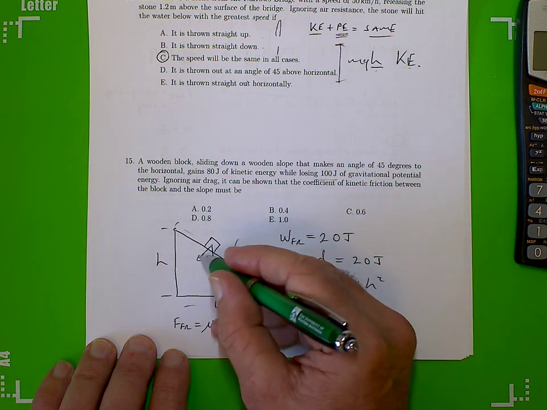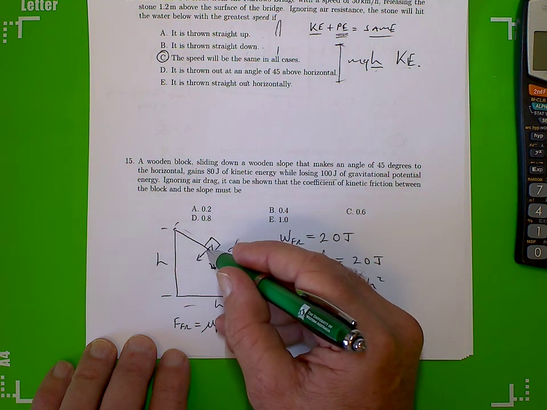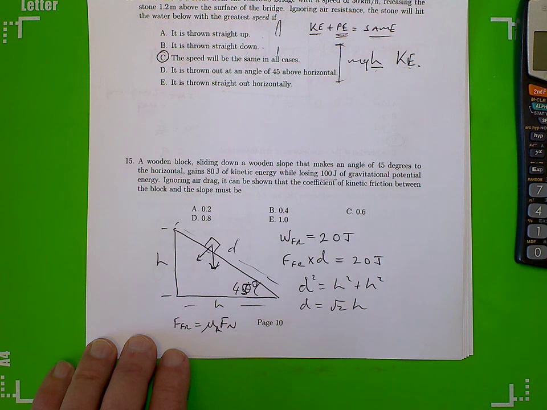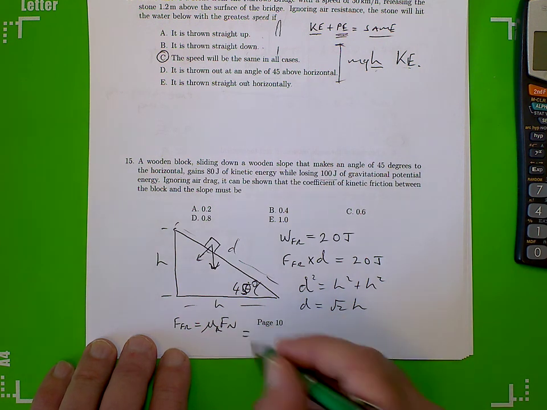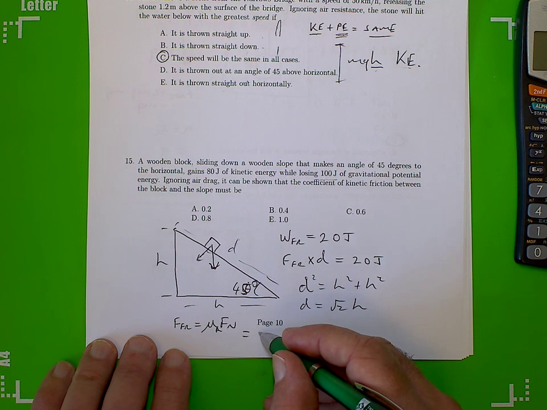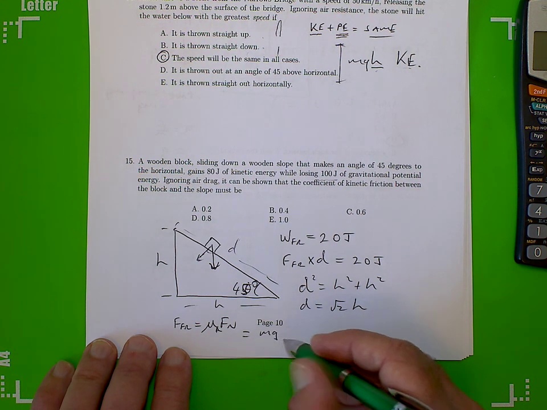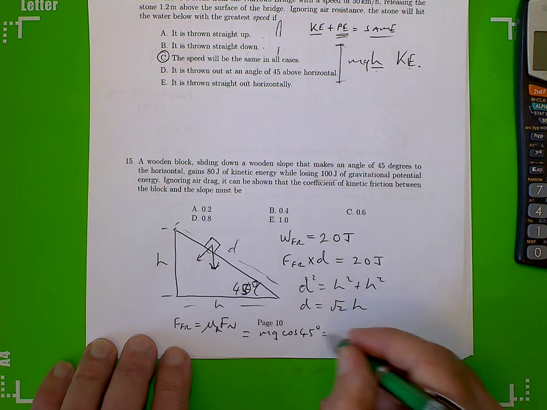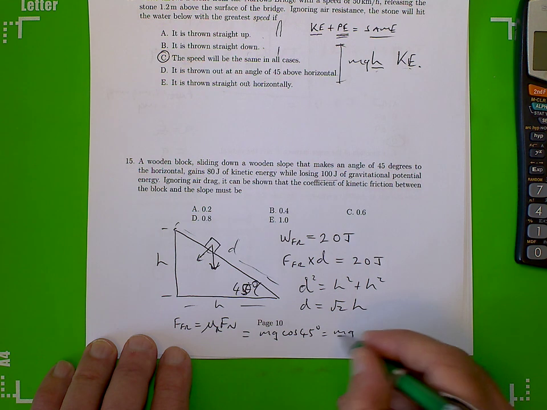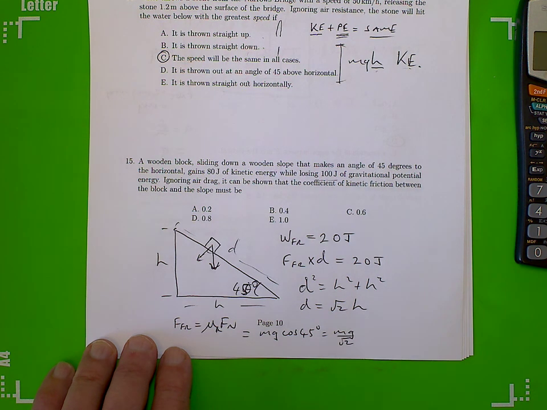So the normal force is mg times cos 45 degrees, which is equal to mg over root 2.